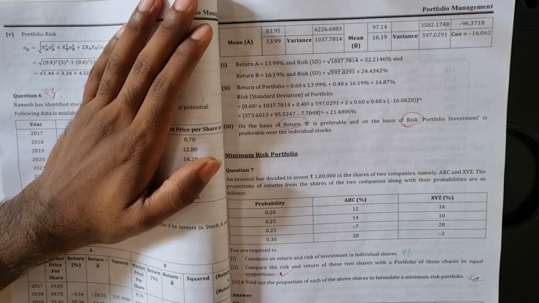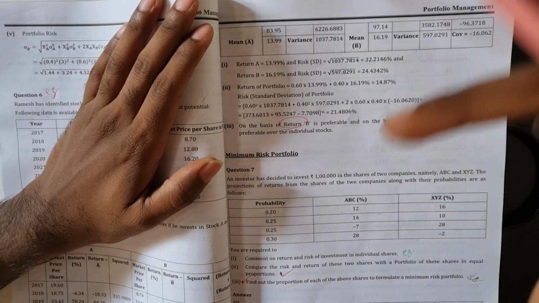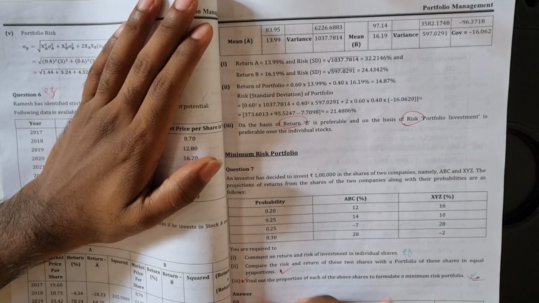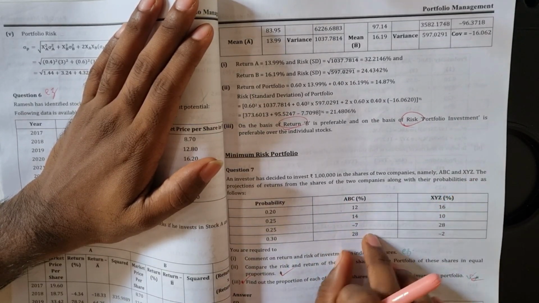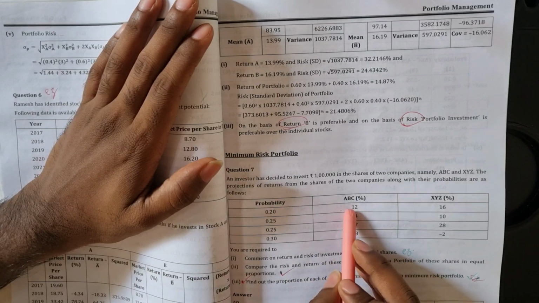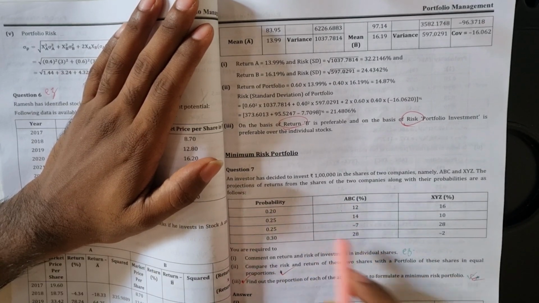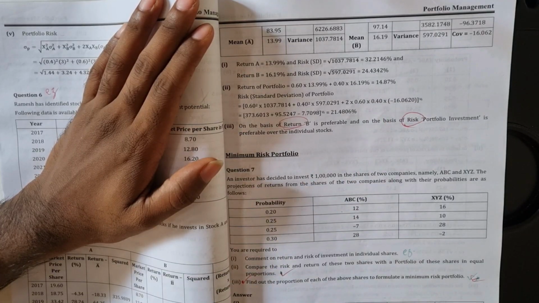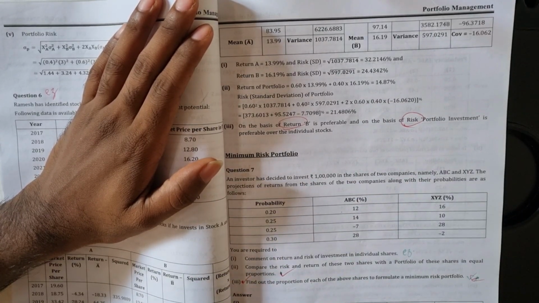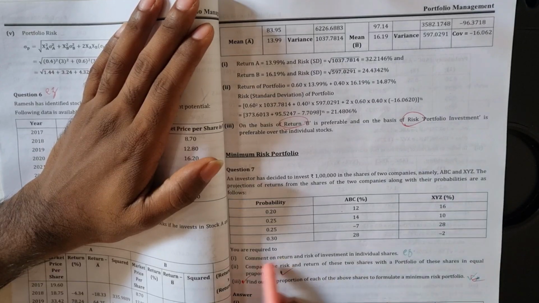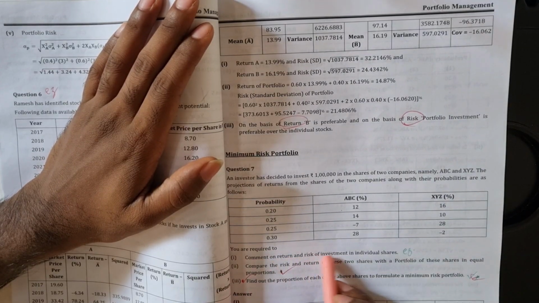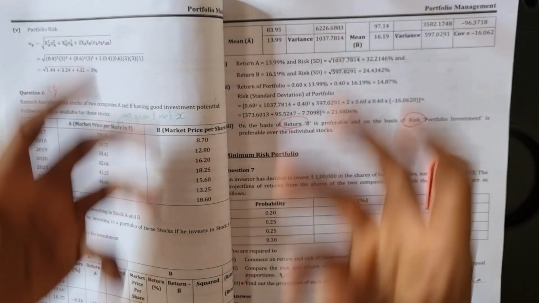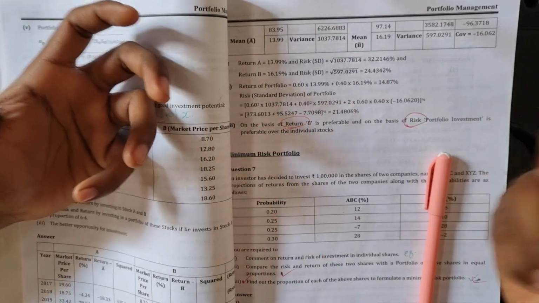For the 1 year they have given the probability. Whenever there is a case of probability, it is for the next 1 year. So we'll have to find how much the return will be. We'll multiply it with the probability. Now the total of the probabilities is 1, right? So we get 1 expected probable return. They have asked us to comment on the risk of investment in individual shares, so individually how much return and risk we will get.